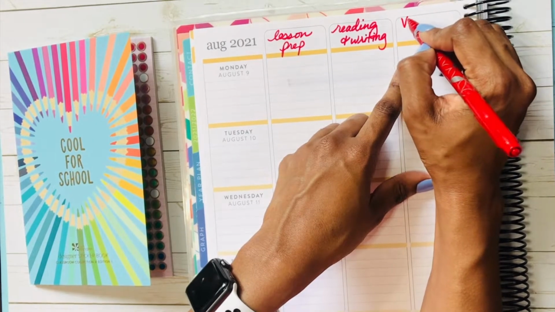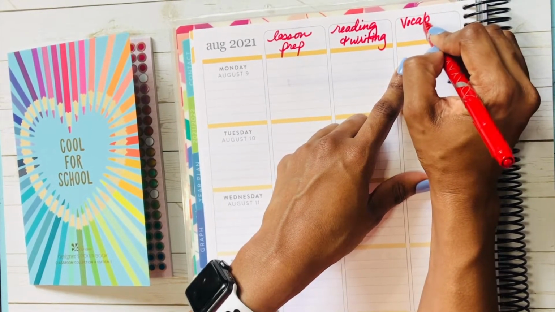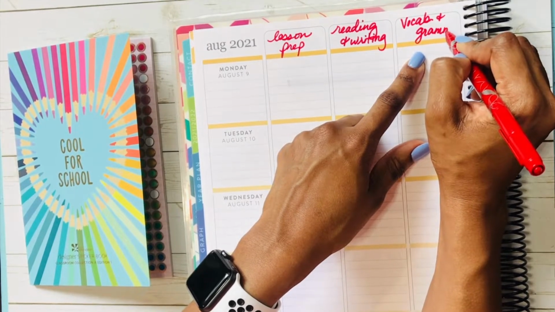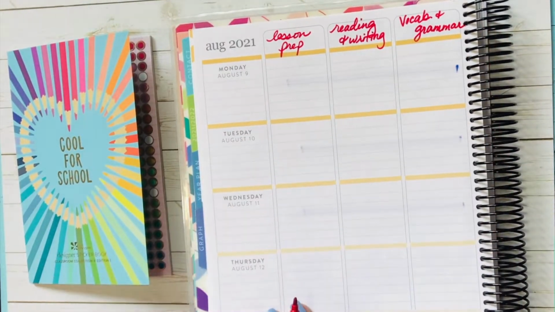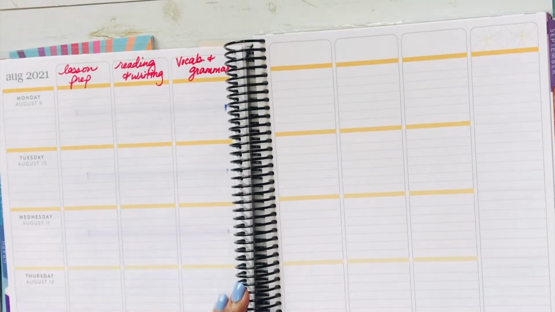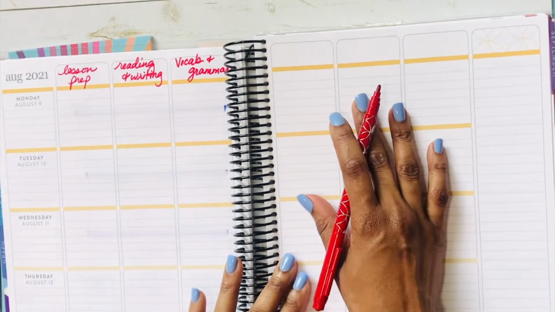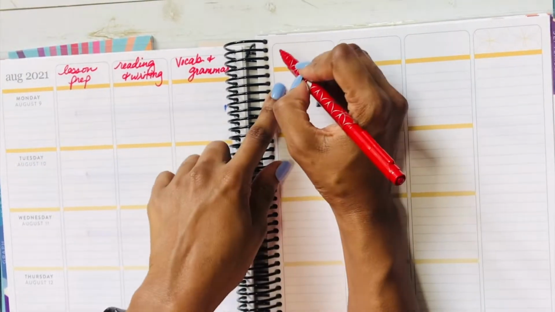With my lesson plan book being the vertical layout, I put my reading and writing together, and then I put my vocab and grammar together, because those are the parts of language arts that I like to start off with for our first full week back at school.